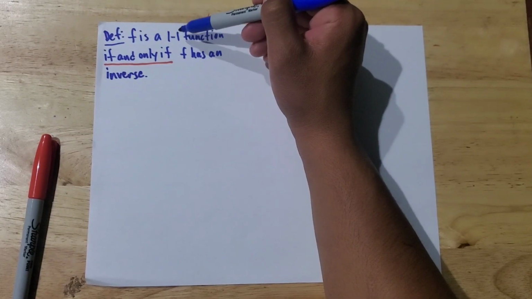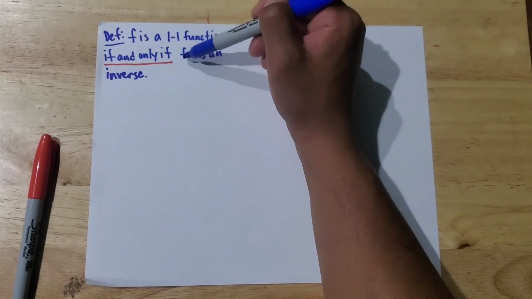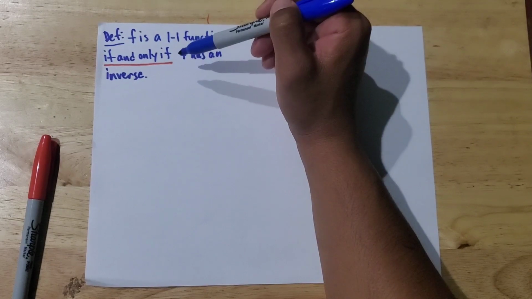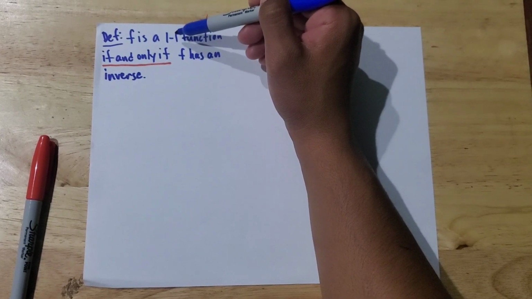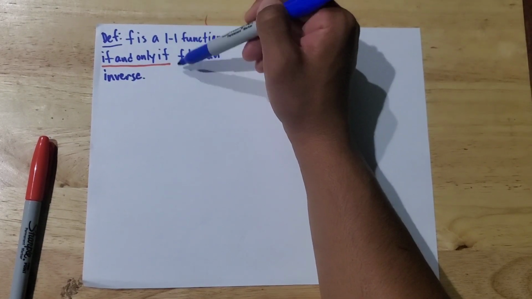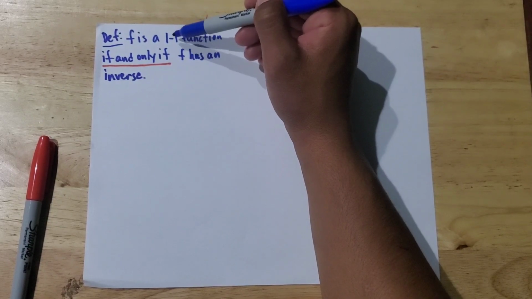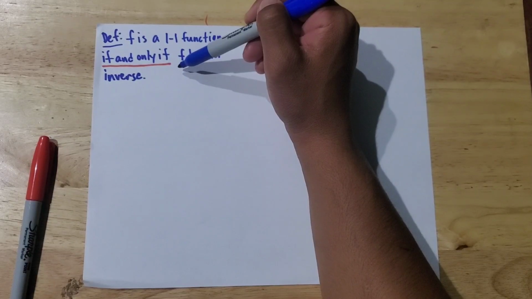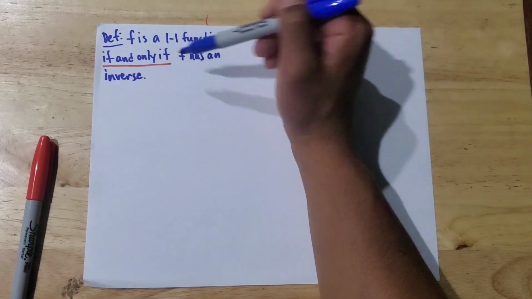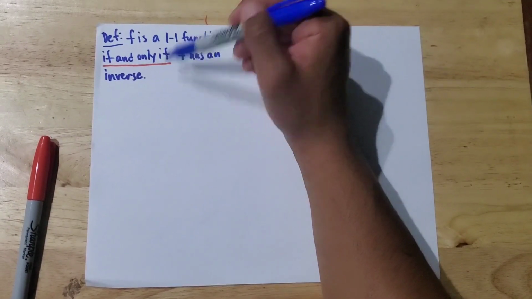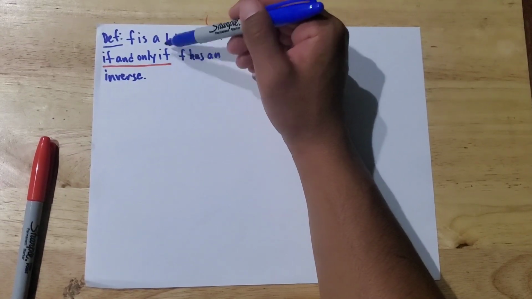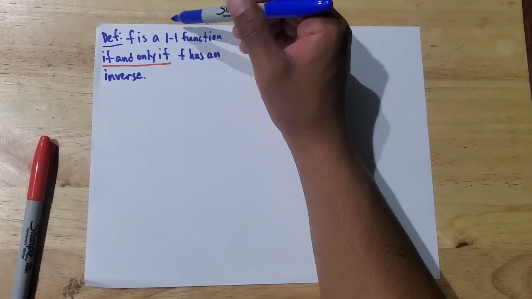The moment you know that f is a one-to-one function, you automatically know it has an inverse. If you know it has an inverse, you automatically know it's a one-to-one function. So one doesn't have to come before the other. As long as you know one of them, you automatically know the other one as well. And that's what the if and only if statement tells you: as long as one of them is true, the other will automatically be true as well.